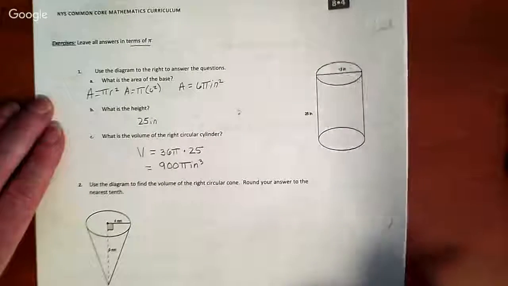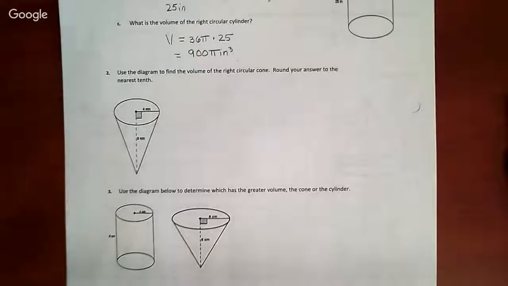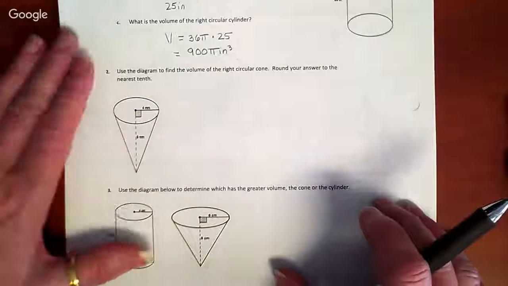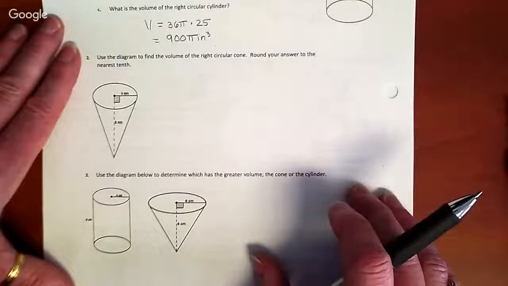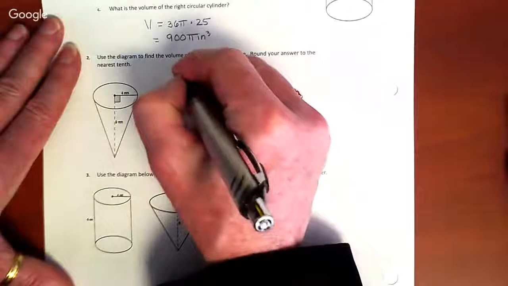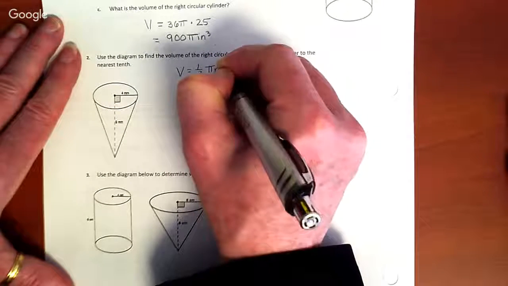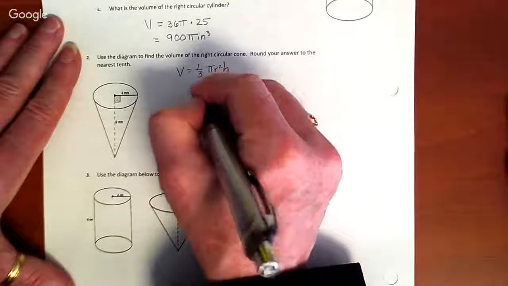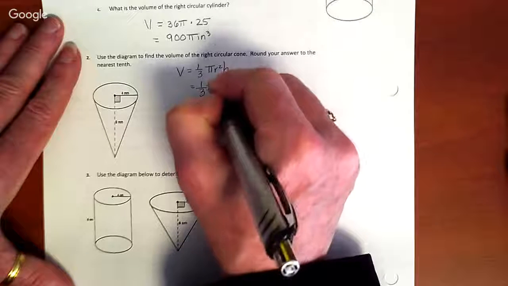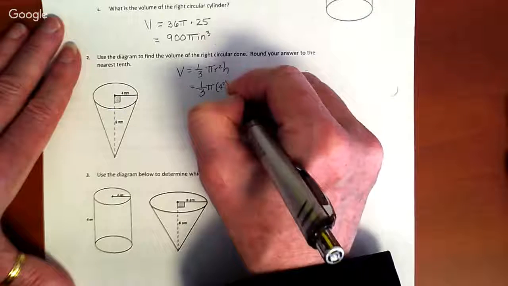Okay. So now let's move this down. So we have used the diagram to figure the volume of a right circular cone. Round your answer to the nearest tenth. So here we are going to actually use the pi button. So here I have volume equals 1/3 pi r squared h. So now we are going to fill in the blanks here. So we've got 1/3 pi. R is 4 squared. Our height is 9.